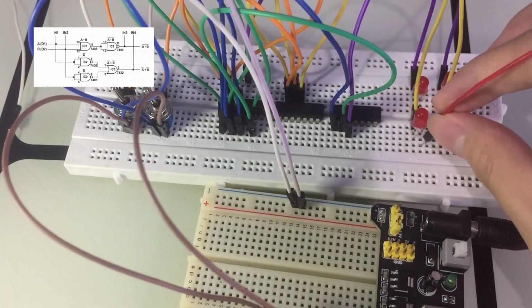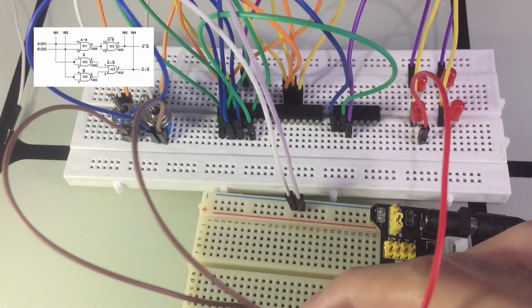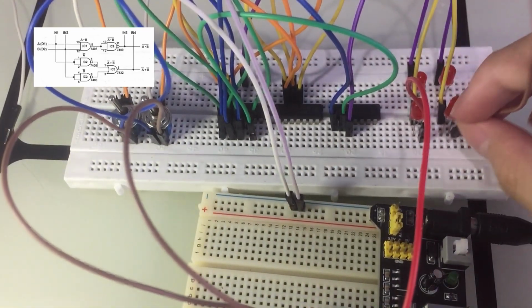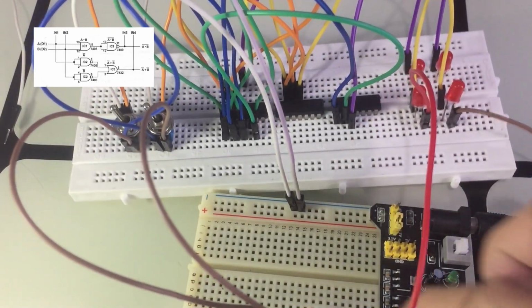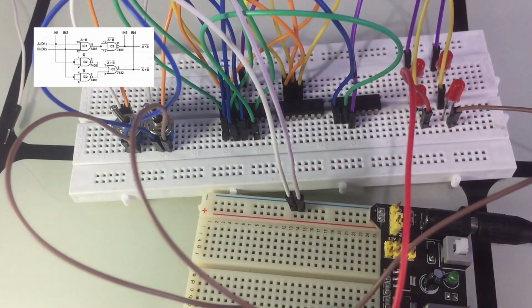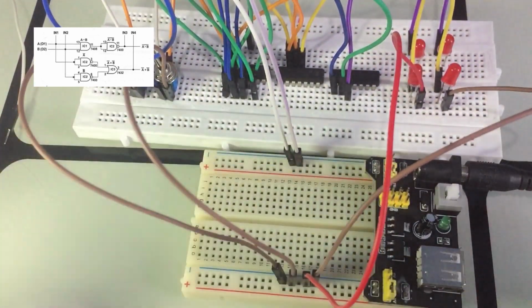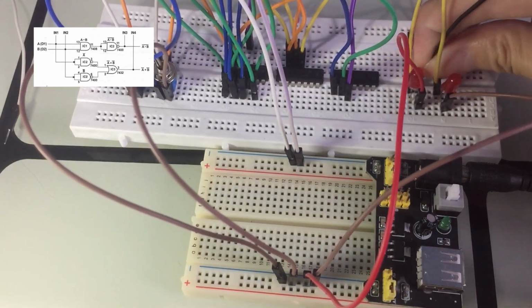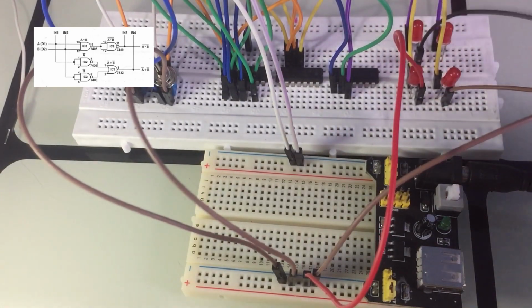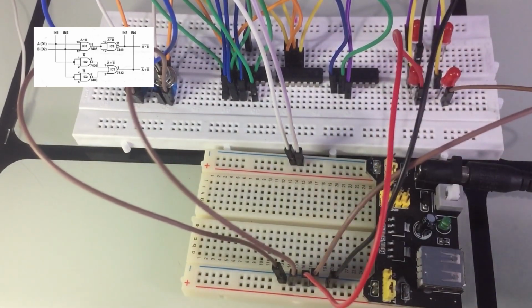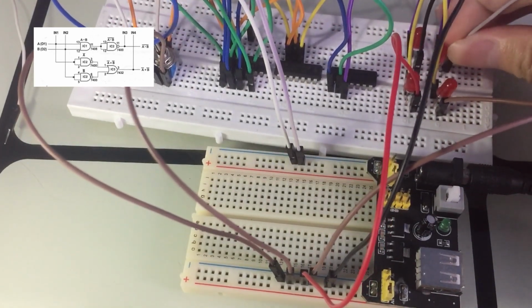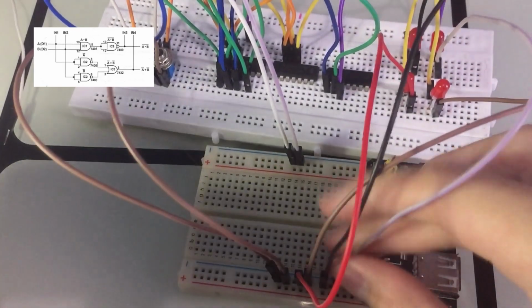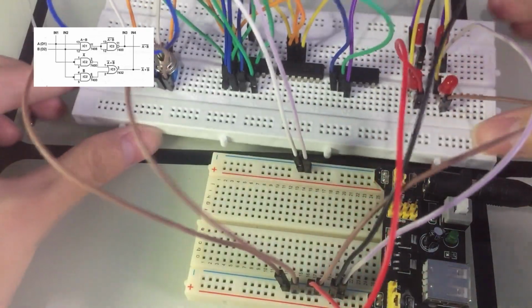So this, we'll connect it to this, and this, this, and this also in the top, and this, and this. So ayan guys, na-connect na natin siya.